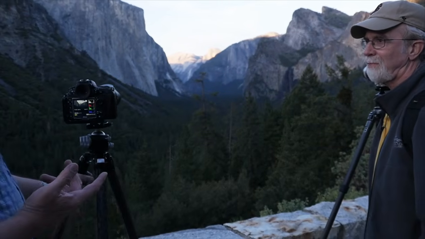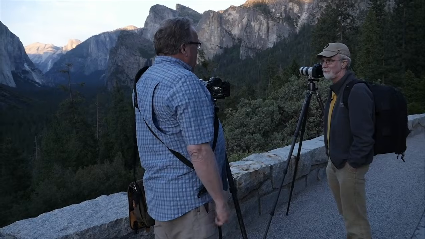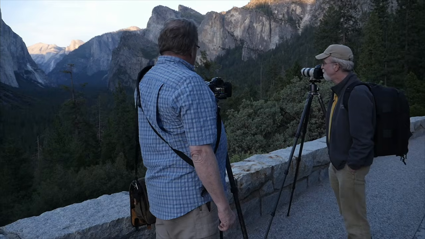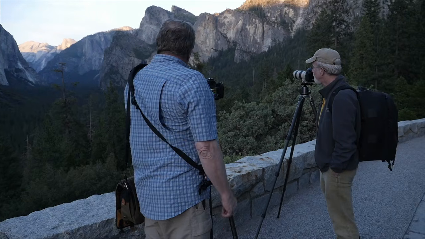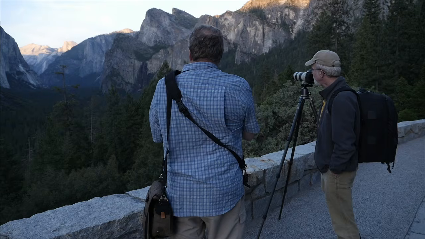This is totally different than how I would have come here. If I would have gotten out of the car on my own, I would have gotten out with the 24 to 70, set right up there, say I've got that shot, and I would just be done with it, because it's the shot that everybody takes. I now have my shot. And then you move over here as you show, and all of a sudden I've got the rules that we want to follow, supposedly, in landscape photography.